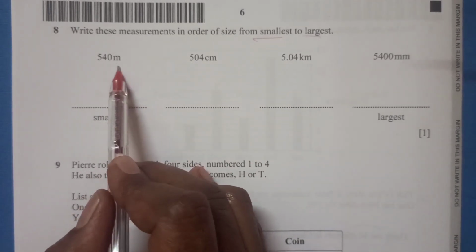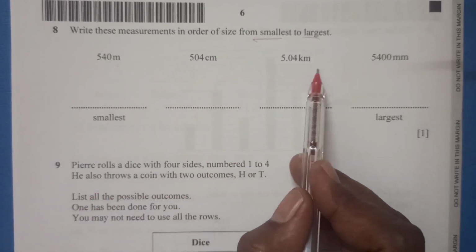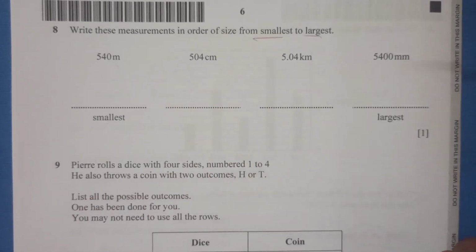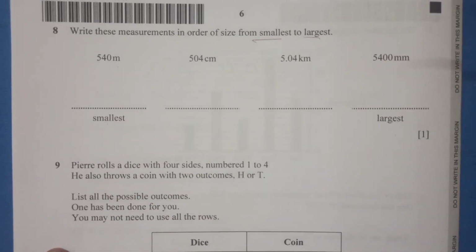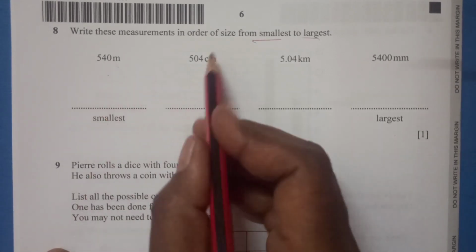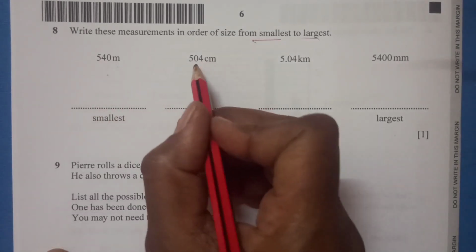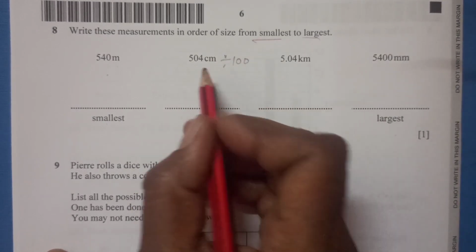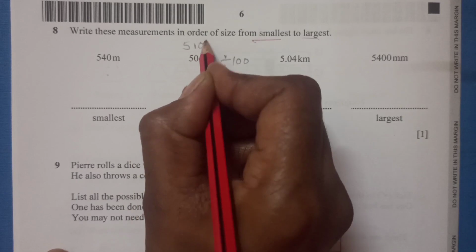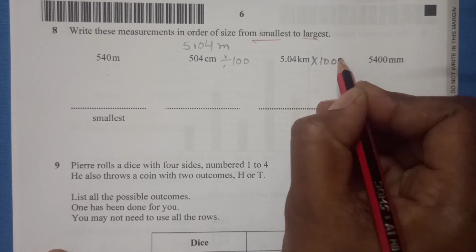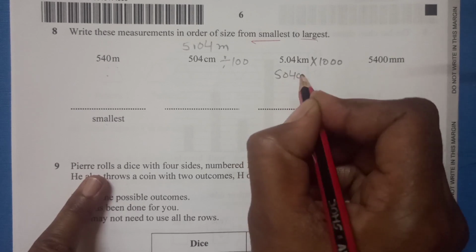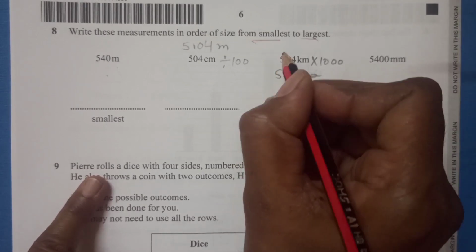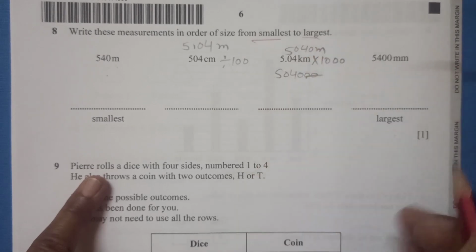Now if you observe these numbers, they all have different units, right? First of all, we have to make them the same unit. I think it's easy to convert them into meters. This one is already in meters, so this we will divide by 100 to make meters. It will become 5.04 meters. Now for kilometers to meters, multiply by 1000, so it will become 504, then 3 zeros, 2 decimal places, it became 5040 meters, right?